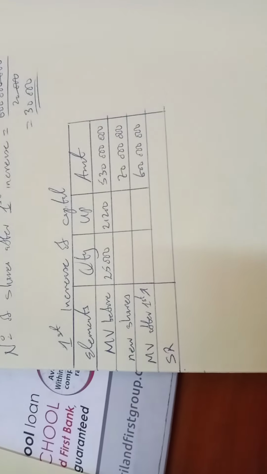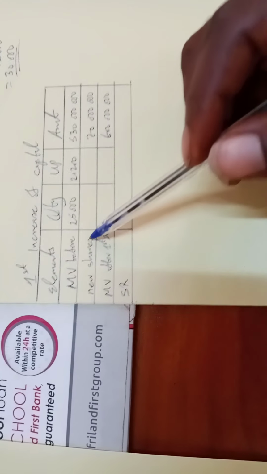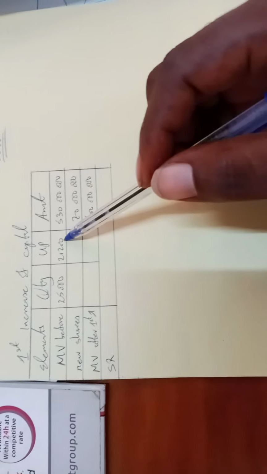In our tabular approach, we're going to use that math value, as you can see on this table here. We're going to fill the table together. We have the capital or net asset before increase of capital, which is the number of shares times the mathematical value.